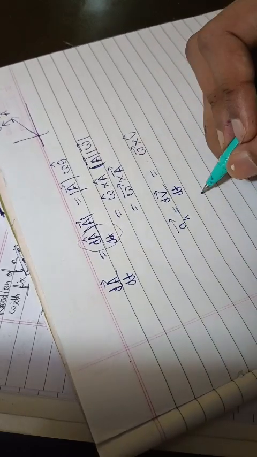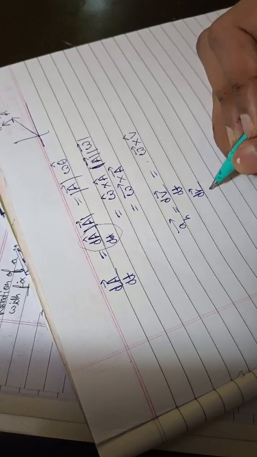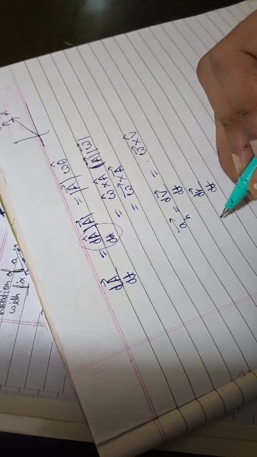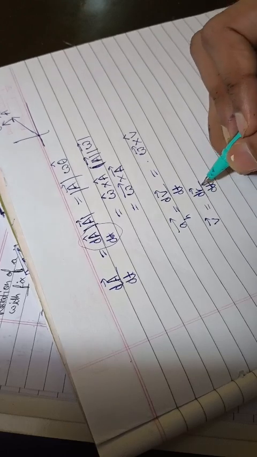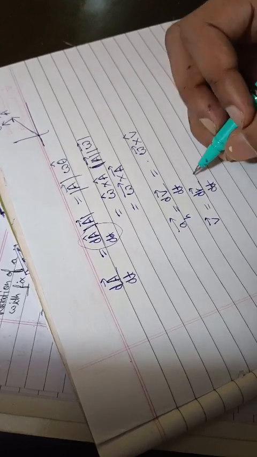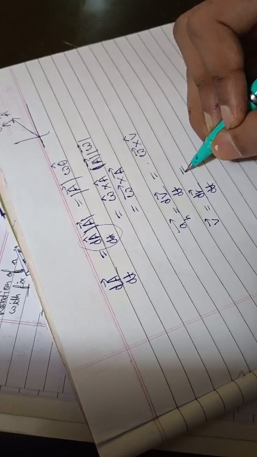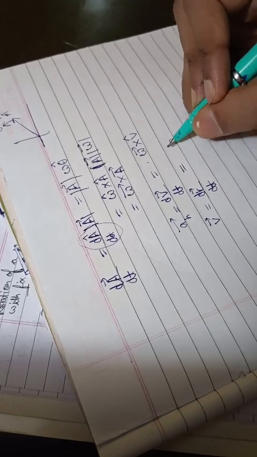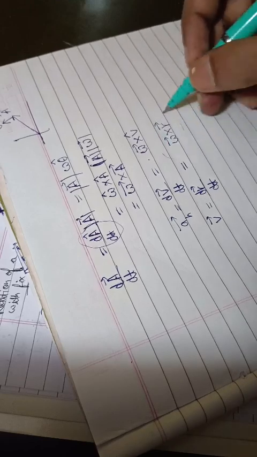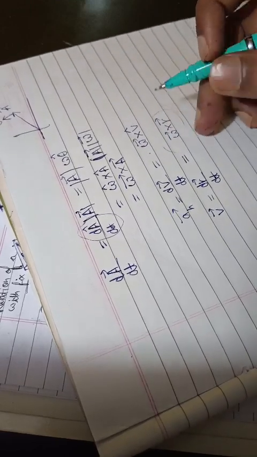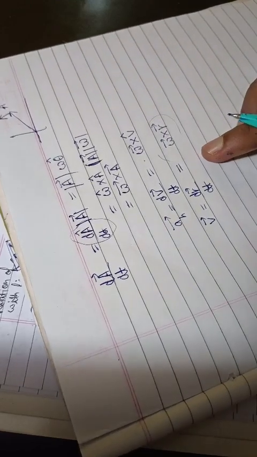And when a position vector is rotating, dr by dt gives the velocity vector. Let's say the radius is fixed and it is rotating, then this gives omega cross r. Look, this is the tangential velocity of the body in a circular path.